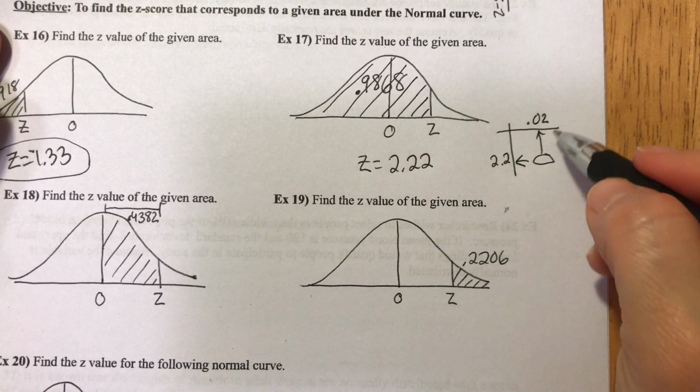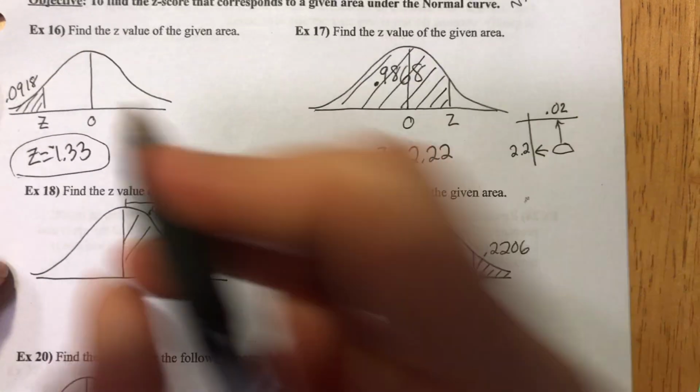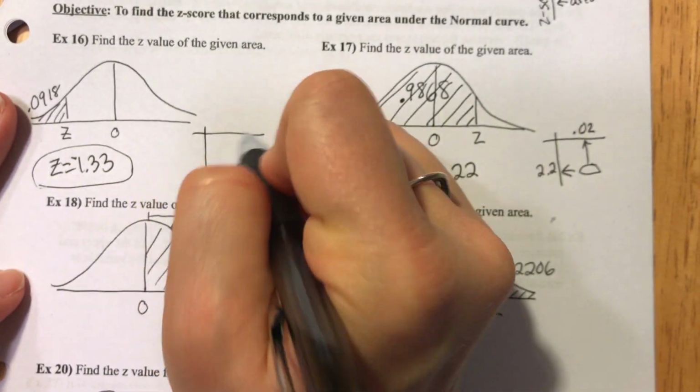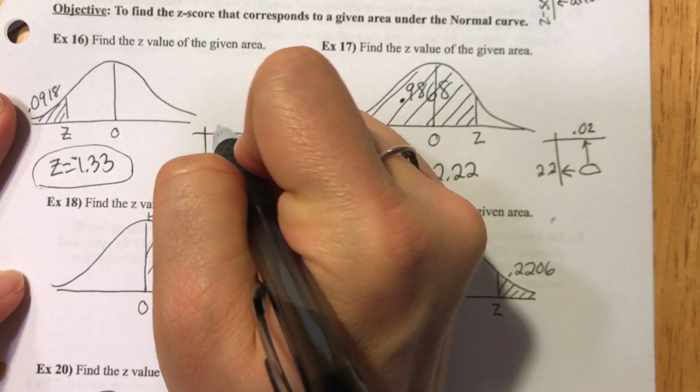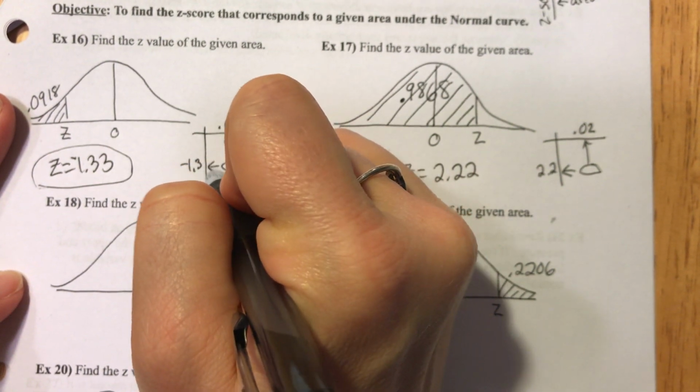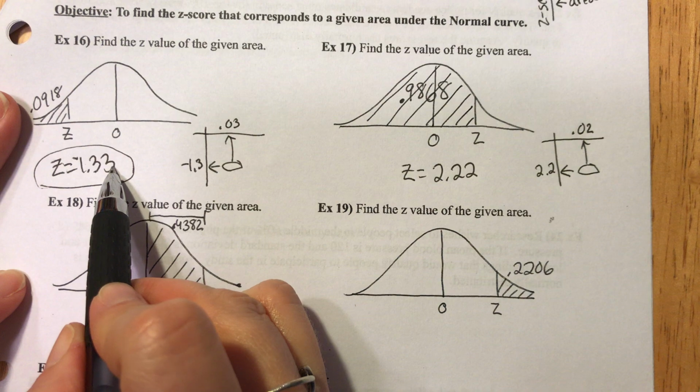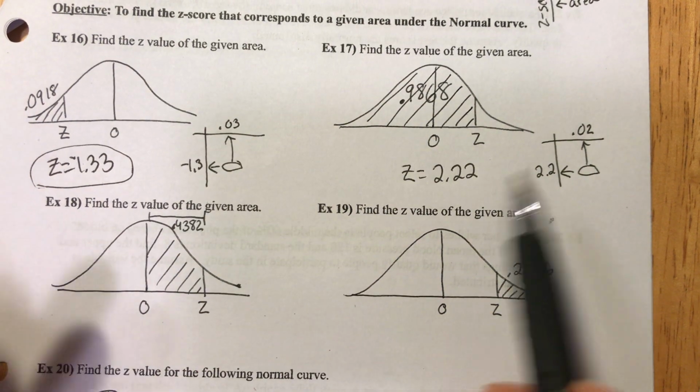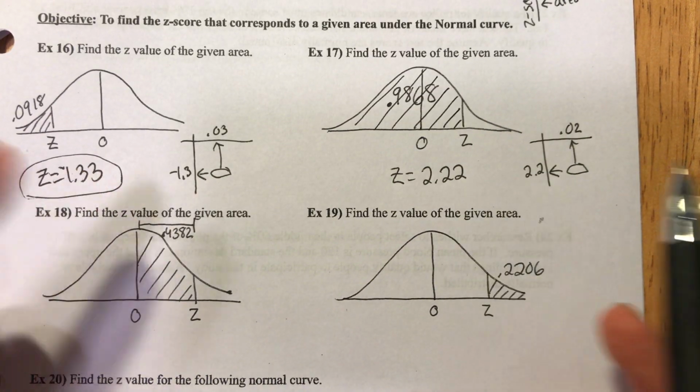If this diagram makes sense, put it in your notes. Like back here, we had negative 1.3 and 0.03 for our area that got us negative 1.33. The second 3 is this, and they just happen to have the same number, but they don't have to have the same digit.